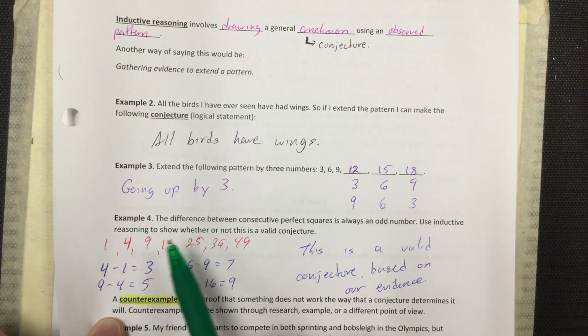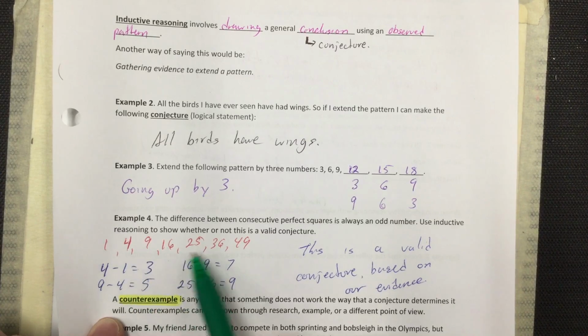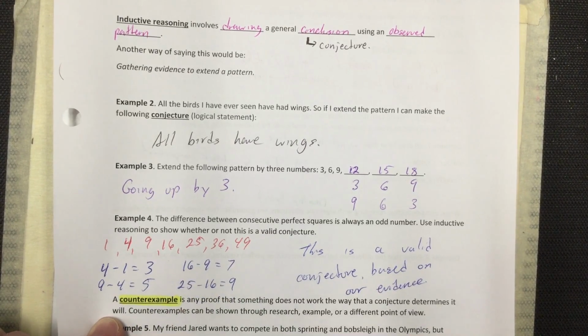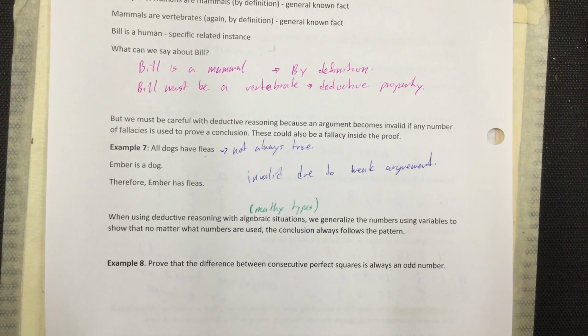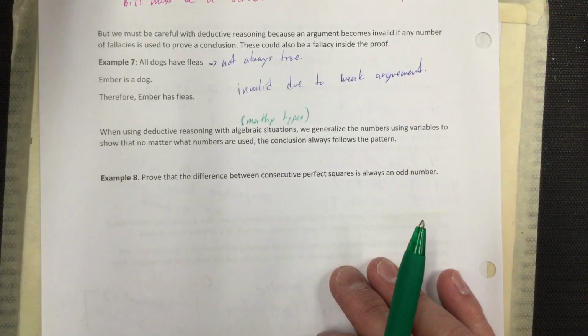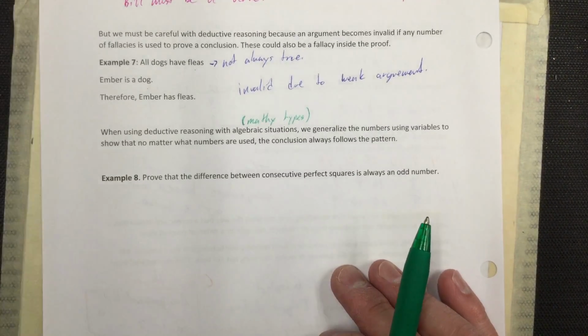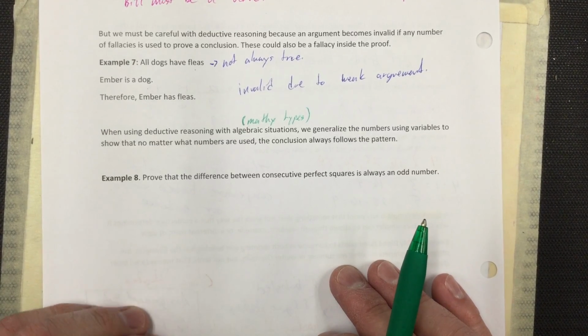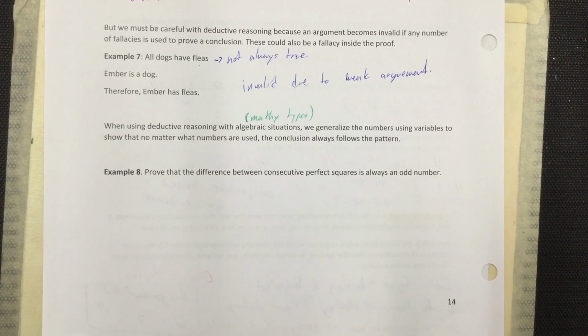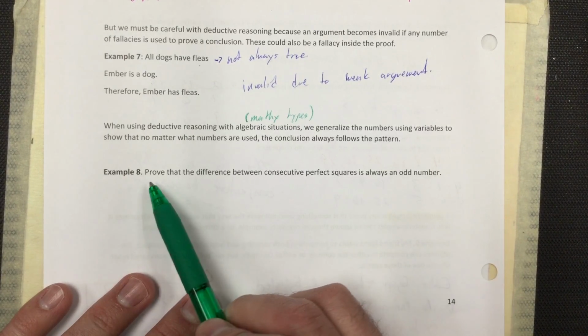What we did is we took some examples that we knew. So we found perfect squares, we took ones that were side by side, subtracted them, and we came up with a conjecture based on what we saw, based on those facts. Now, we can also do that using deductive reasoning, but deductive reasoning means that it must always be true. So we can't just see that it looks like a pattern is forming. We actually have to figure out that it is always true and that it's always there.